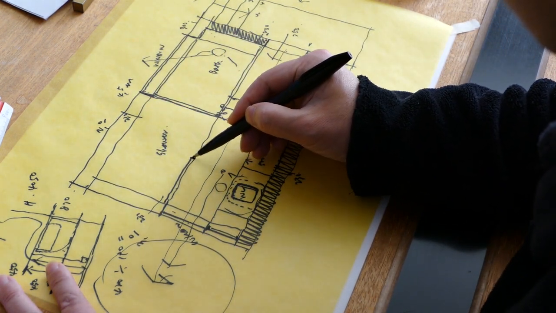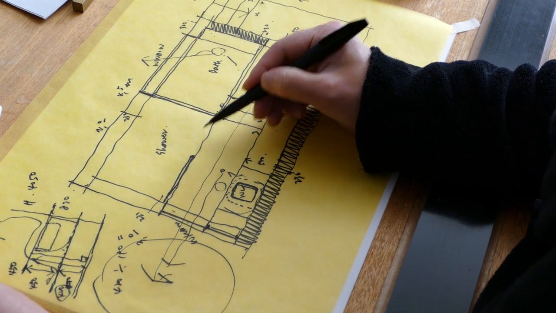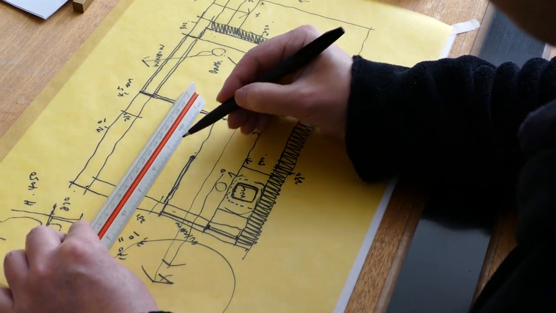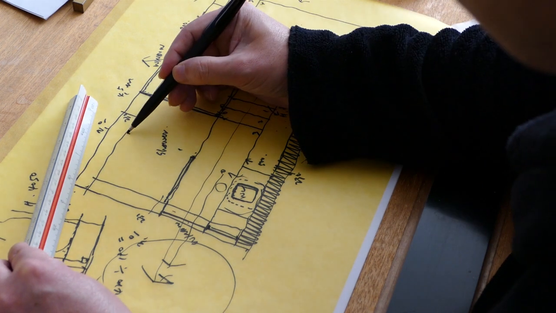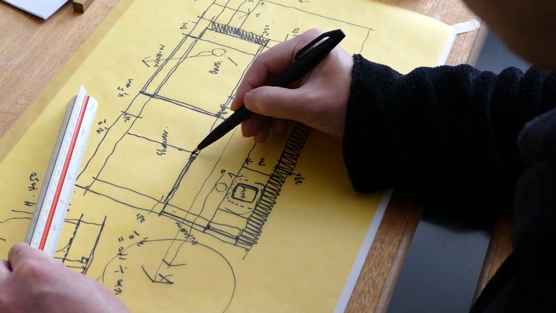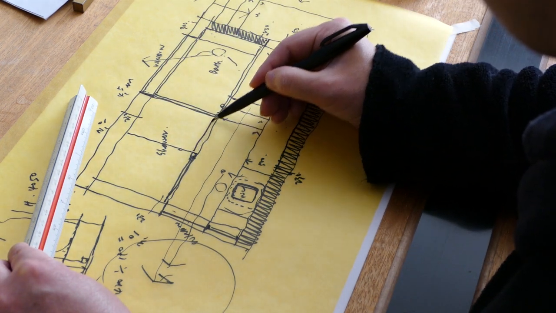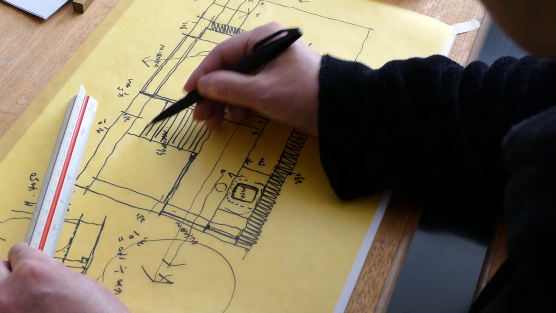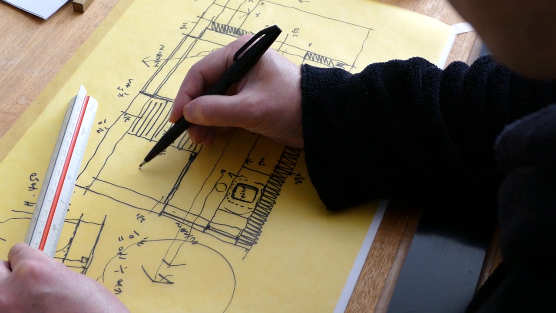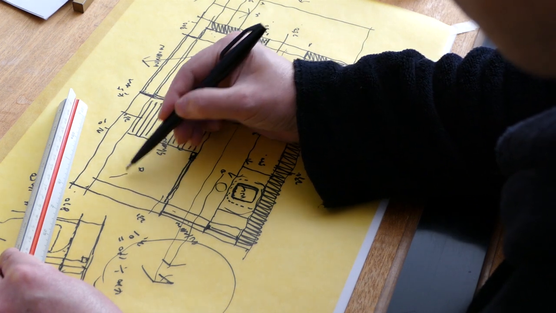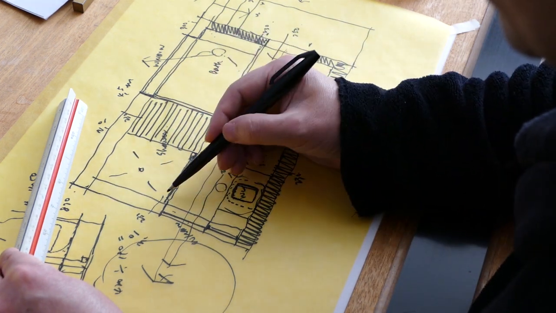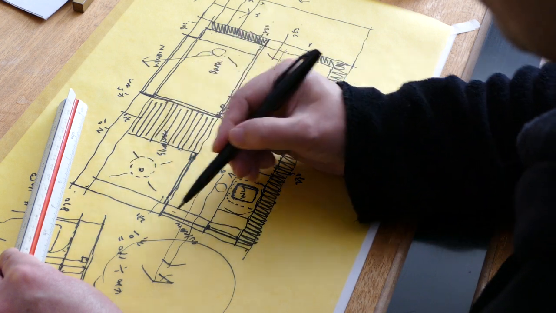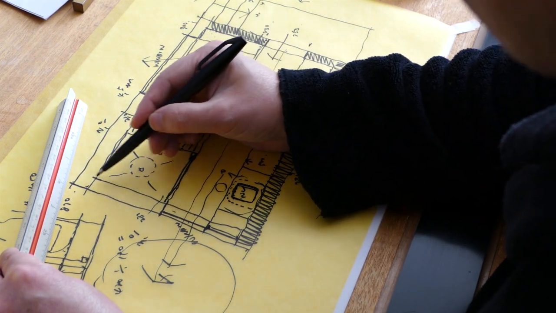You need about 900 mil. So I'll make the glass screen there. Then I can do a timber platform. So then this is your shower. The shower is on the top, just like that.